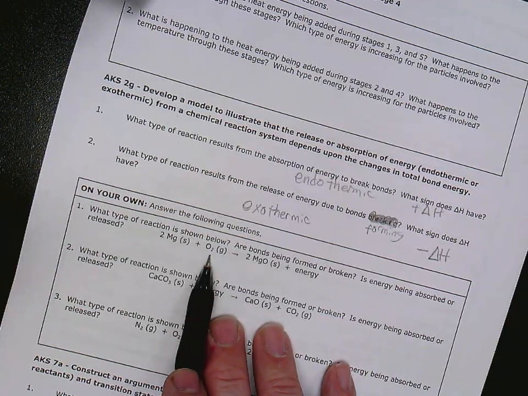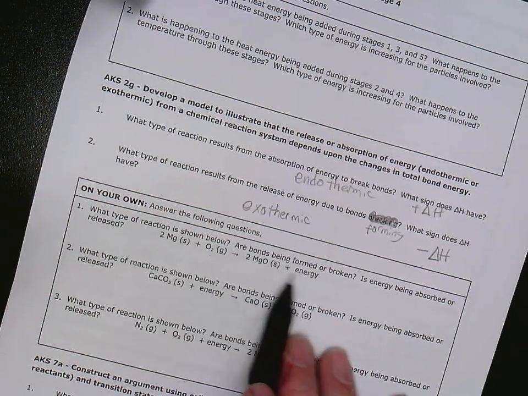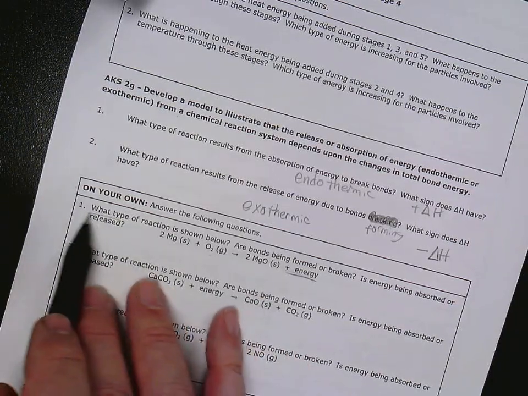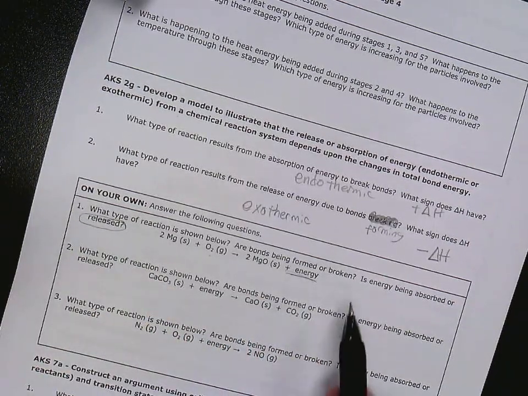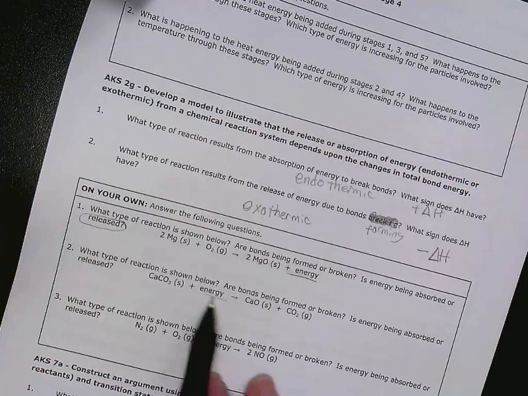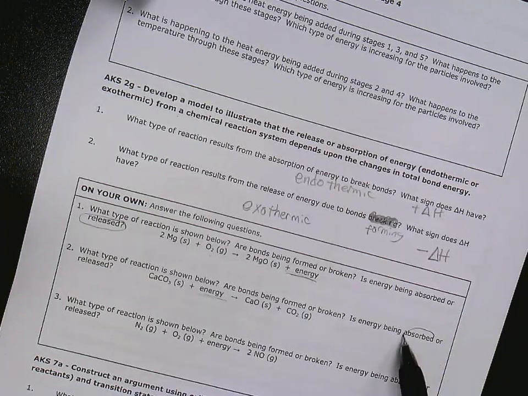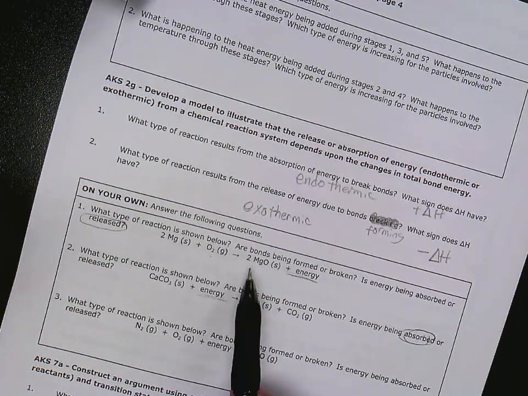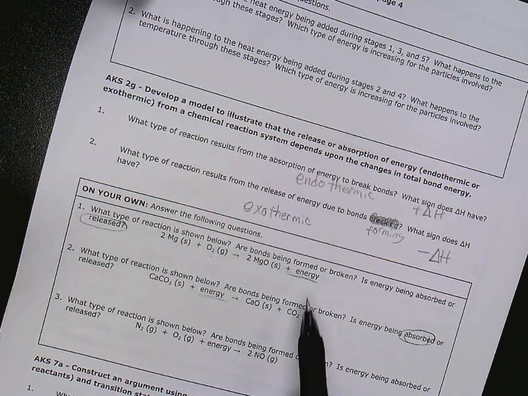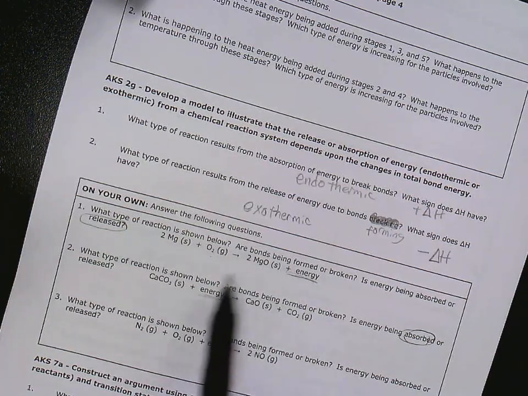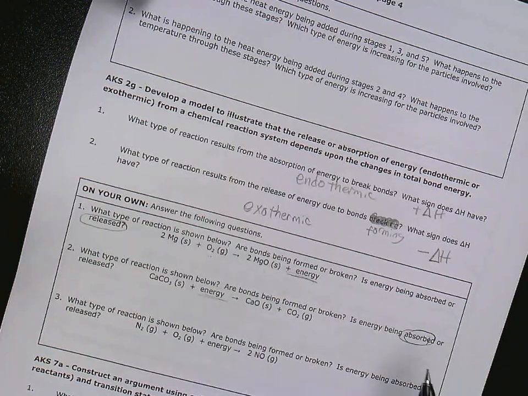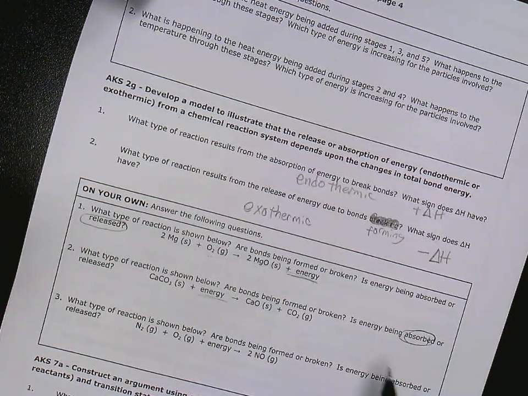I'm breaking one bond here. Well, this is energy on the product side. So this is energy being released. Here I see energy on the reactant side. So this is energy being absorbed. And are bonds being formed or broken? Both. Yes. That O2 is being broken, and then you're reforming a bond with Mg and O. That's what I mean. You're breaking bonds and forming bonds usually all the time.